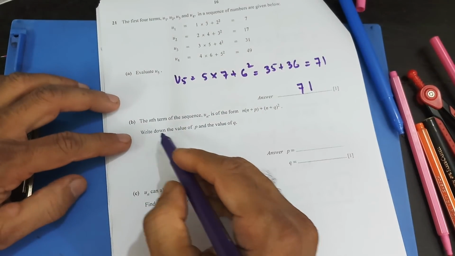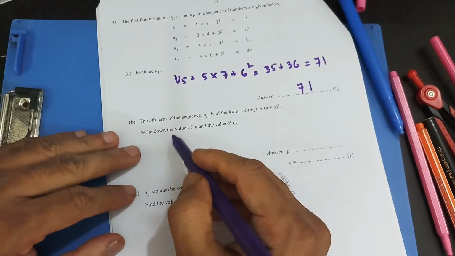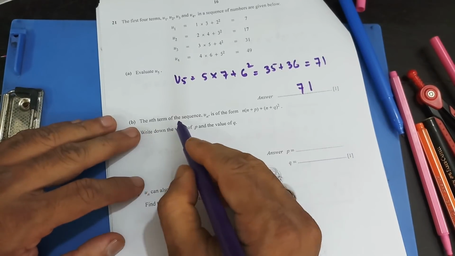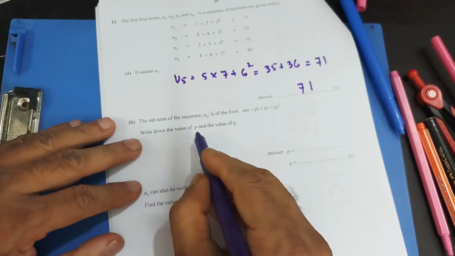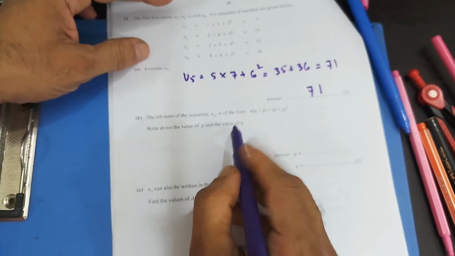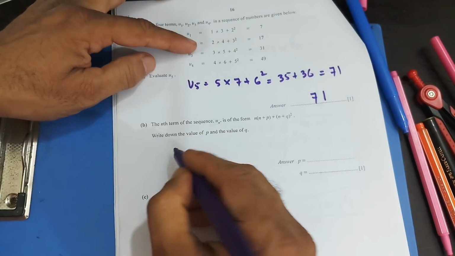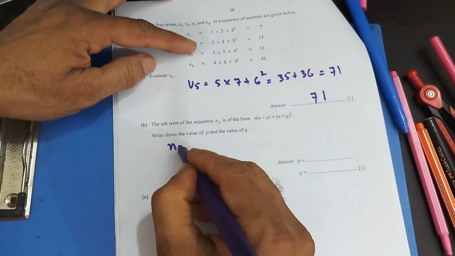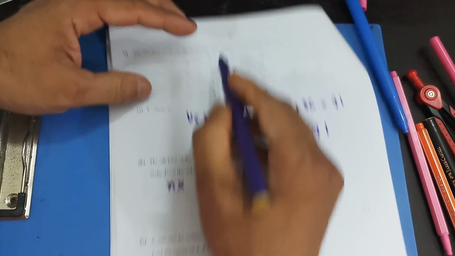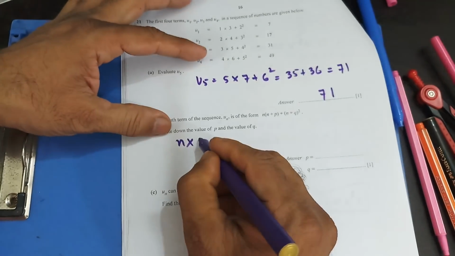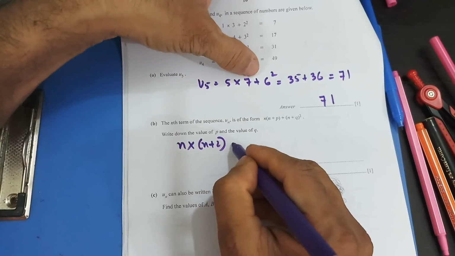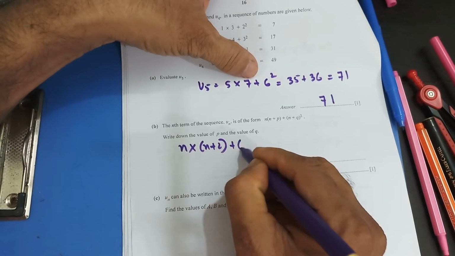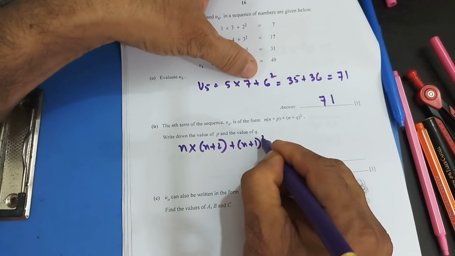Okay. Now the next one is saying that the nth term of the sequence un is in this form. Write down the value of p and the value of q. Now nth, so that's going to be n. And remember the next one differed by 2, so that's going to be n plus 2. Then in between, so that's n plus 1 squared.